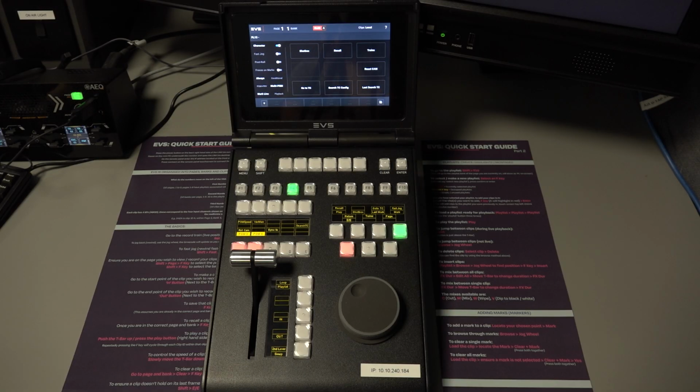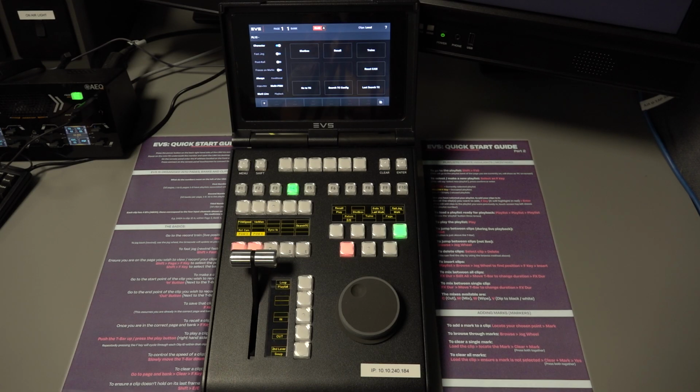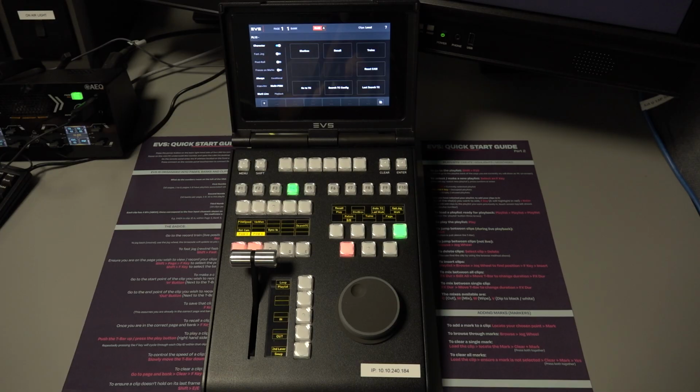Firstly, at the remote control panel, you'll find a sheet detailing shortcuts which you might find useful. We'll cover many of these in this video. Now let's start to use the kit.